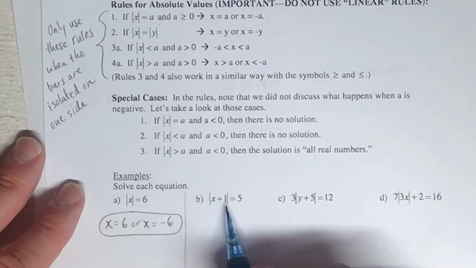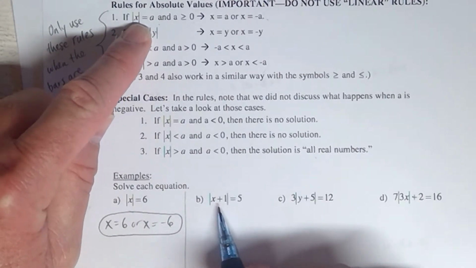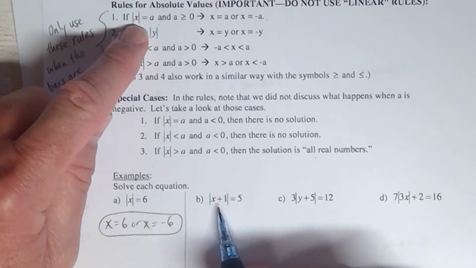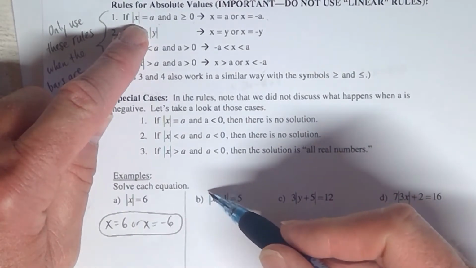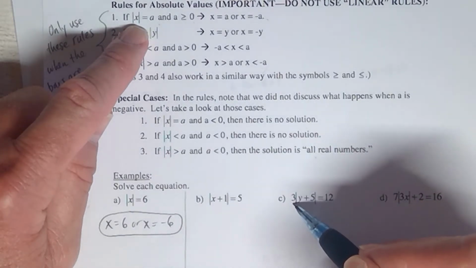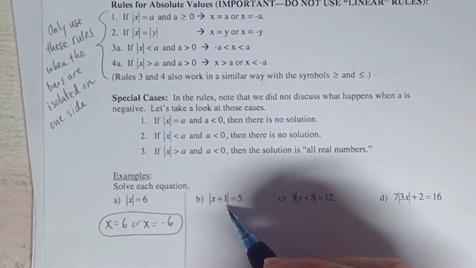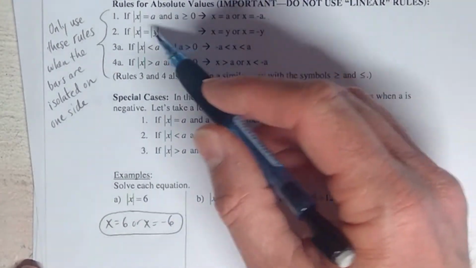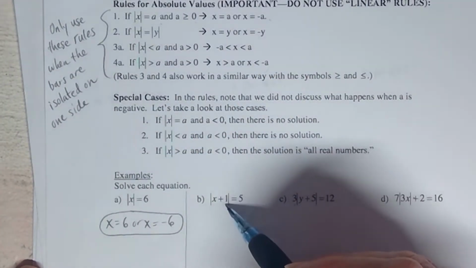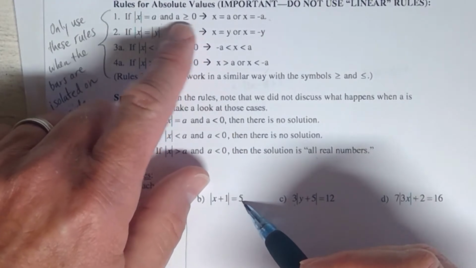Now, in the next problem, once again, you have the absolute value bars by themselves. Now, I know it doesn't look exactly like rule number 1 because in rule number 1, you just have a variable in there and that's it. But what rule number 1 is really meant to imply is that you have the bars by themselves with nothing outside of it, like a 3 or a 7 or a plus 2, just the bars. It doesn't matter how big the inside part of the bars is, okay? You can still use this rule as long as there's nothing outside of the bars on that side of the equal sign, okay? And also the number on the other side of the equal sign has to be greater than or equal to 0, and it is, okay?